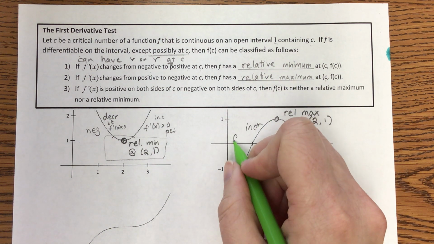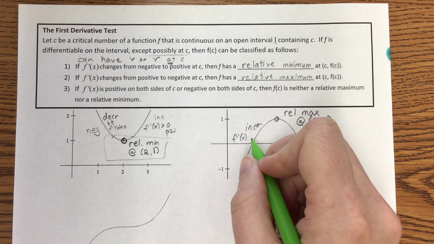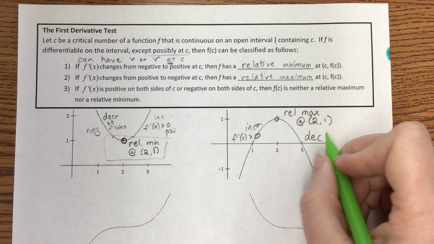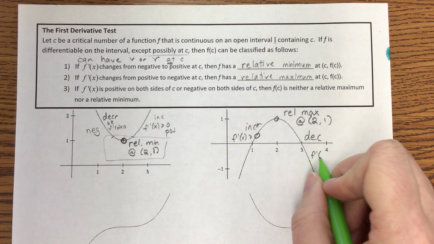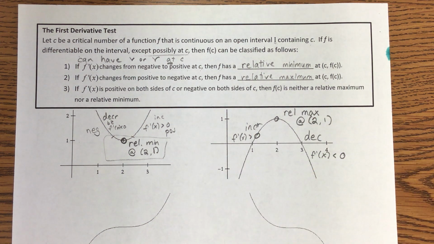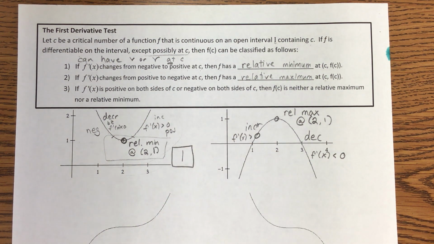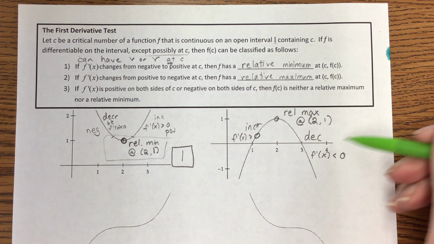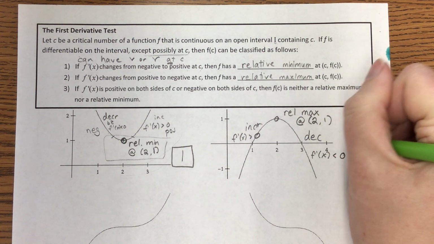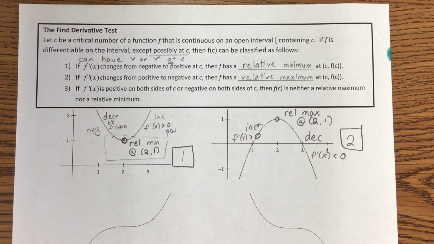Increasing function means that f prime of x is greater than 0 or positive. Decreasing means that f prime of x is less than 0 or negative. Okay. So this first one represents number 1 from up above for the first derivative test, and this one, since it's a relative maximum, is number 2.